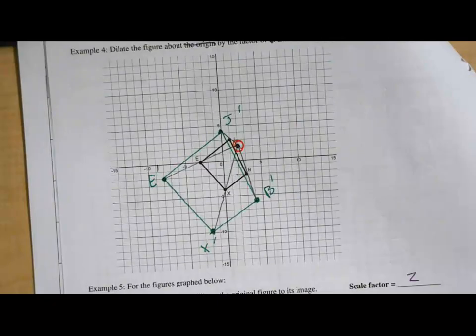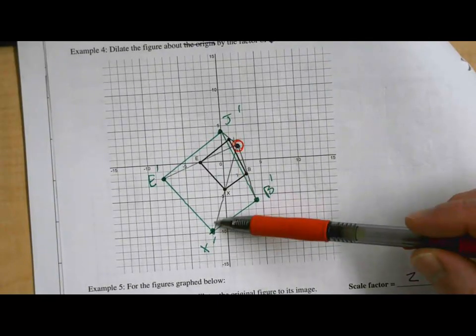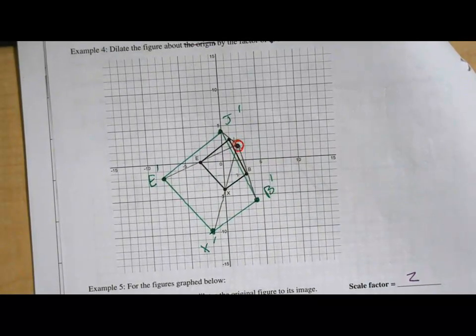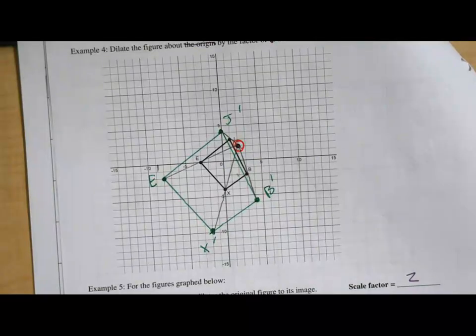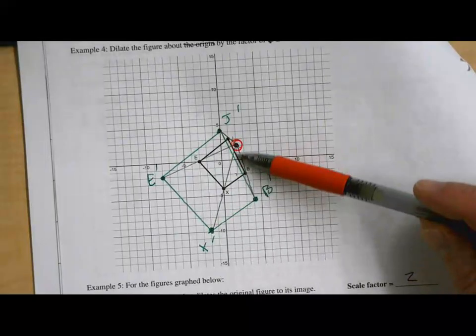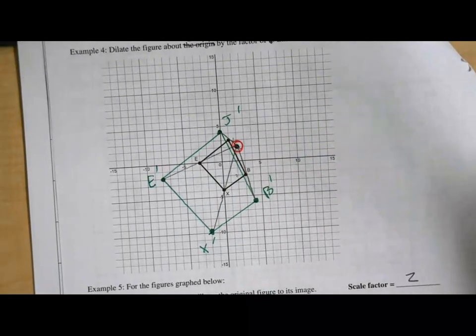Do you guys remember it was special? We drew these extra lines that I drew in pencil here. Those might be helpful to you. Do you guys remember that property of dilations? If you take a point and connect it from its old version to its new version and then keep drawing that line, that's always going to go through your center of dilation. Can you use that to figure out where the center of dilation would be for these two rectangles we're looking at?